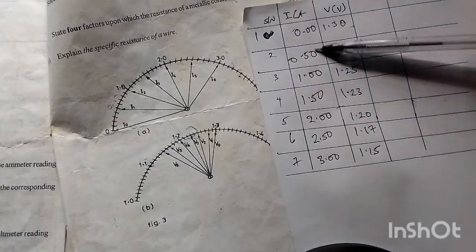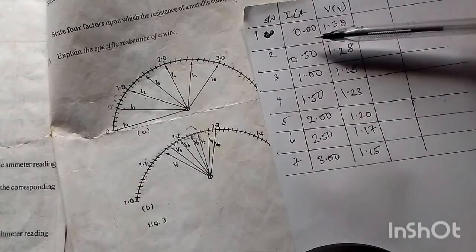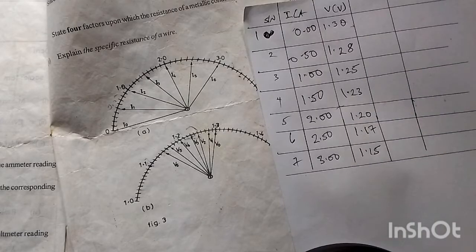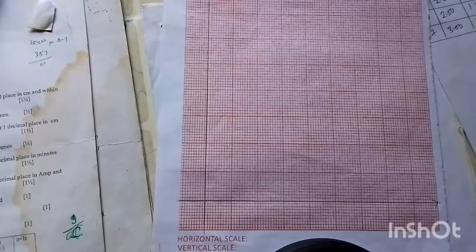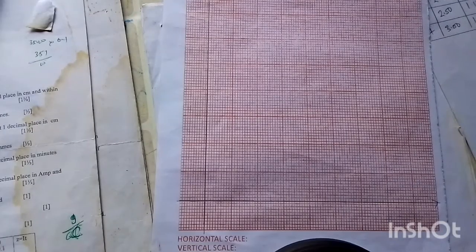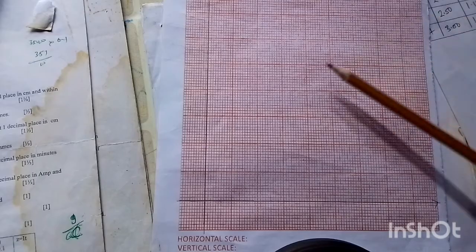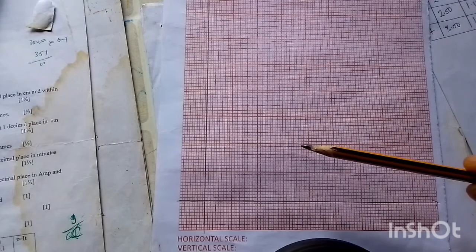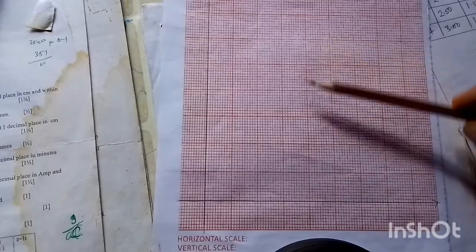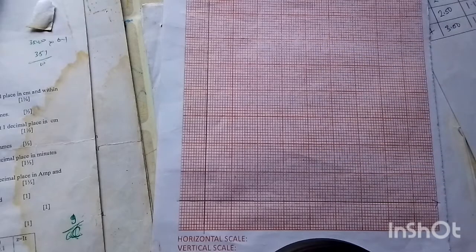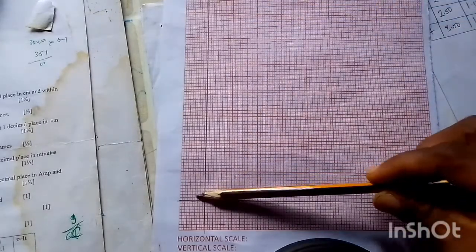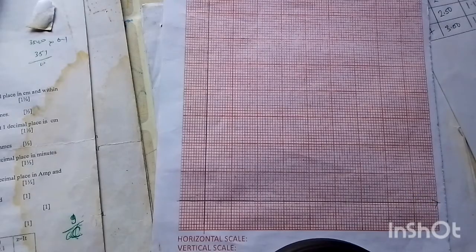Now, having gotten our table of values, this is very simple. The next thing is for us to plot our graph. So let's plot our graph now. Once you get your graph, we're going to plot it on a graph sheet instead of on a graph board. So please pay attention to it because this is the normal graph you are going to meet. This is our vertical axis and this is our horizontal axis.